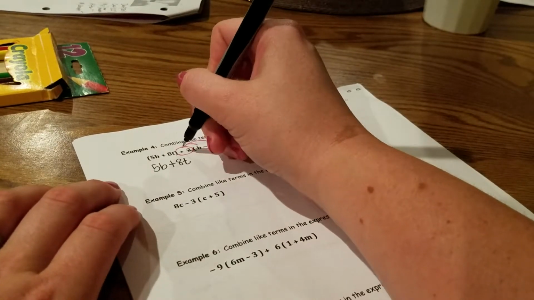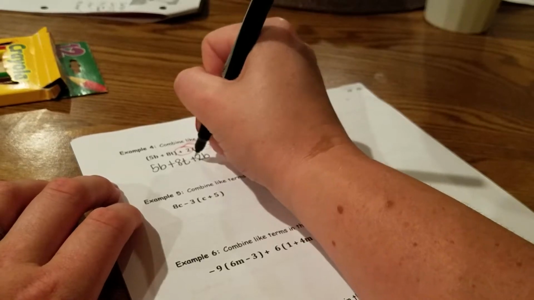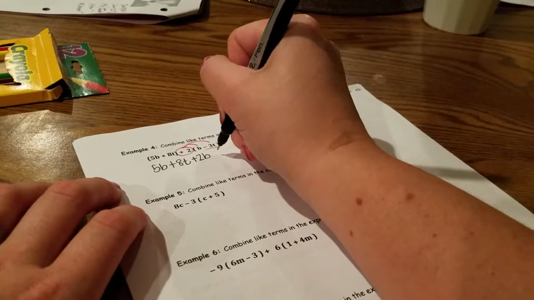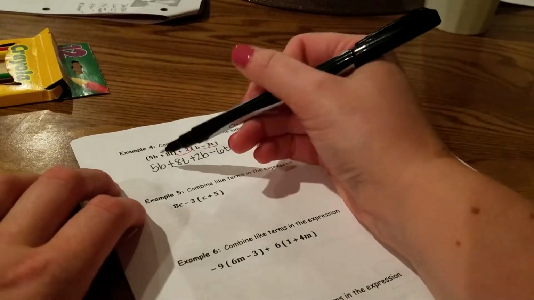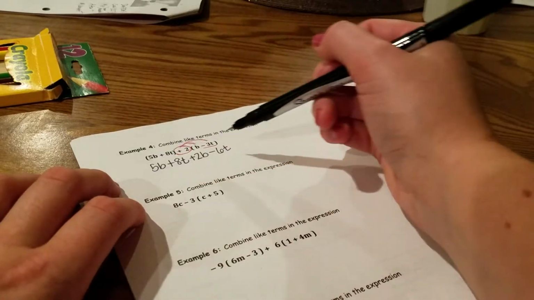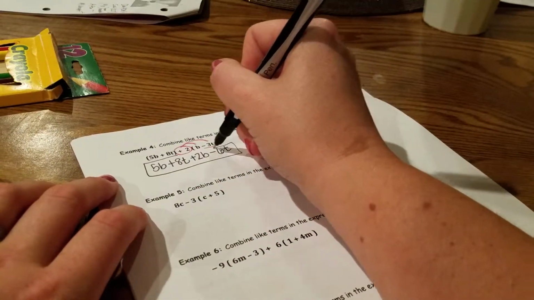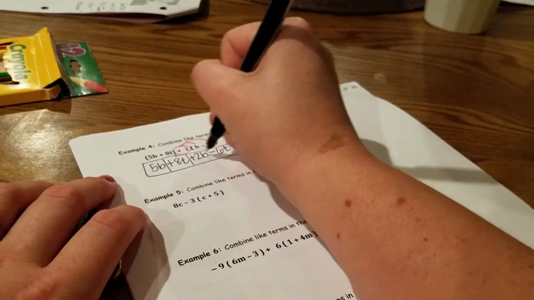Plus 2 times b, so a positive 2 times b is a positive 2b. It's important for you to have the signs there. And a positive 2 times a negative 3t would be a negative 6t. Once you've distributed, you should have no more parentheses. And once that happens, you box it, just like before. Split it.